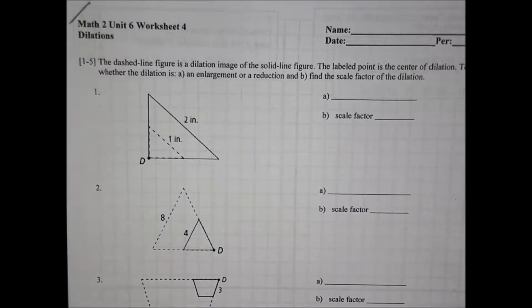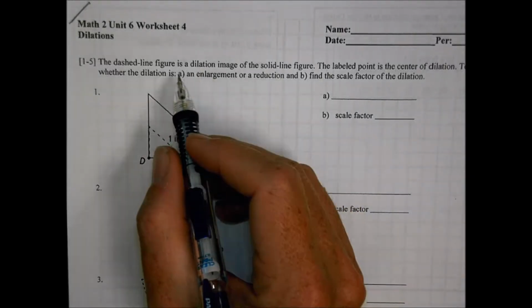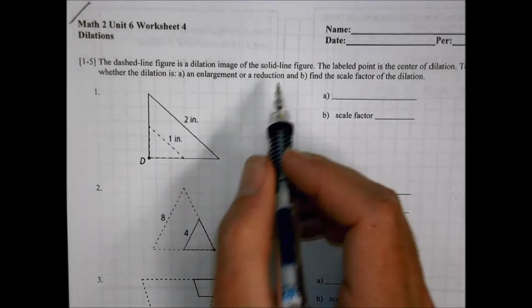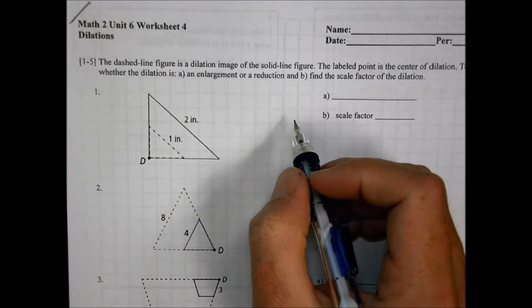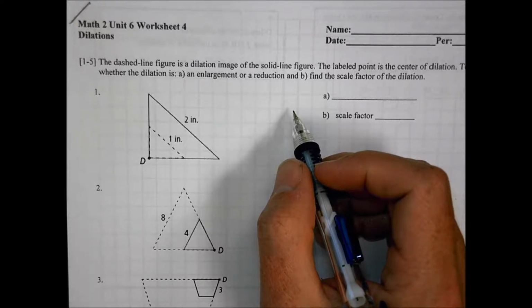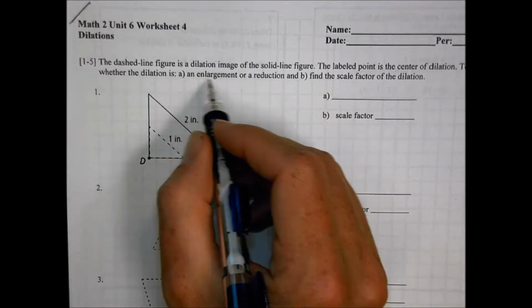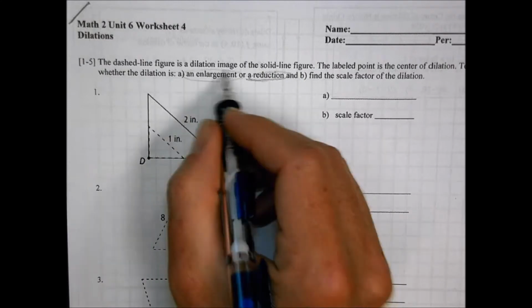Hey, this is Math 2 Unit 6, worksheet number 4, looking at dilations today. Okay, so we're going to talk about the dilation of going from one image to the other. And the idea here being when I look at a scale factor of what's happening, I'm either reducing or I'm enlarging the image here.